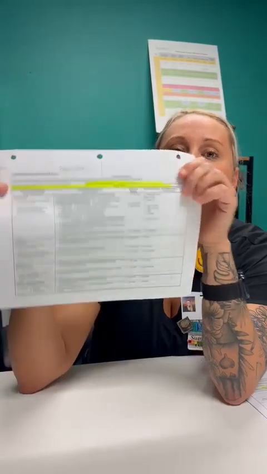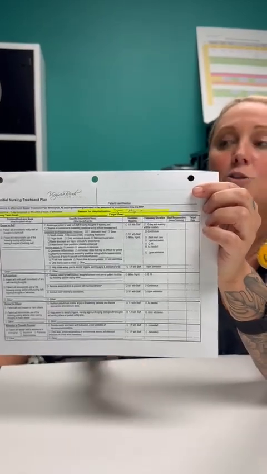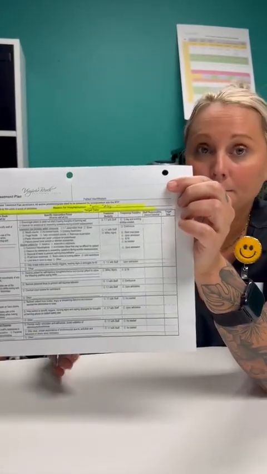But in these areas for long-term goal and reason for hospitalization, they need to be personalized or individualized by a quote. So the reason for hospitalization is not psychosis. It's actually what the patient tells you they believe is their reason for being hospitalized at the time.